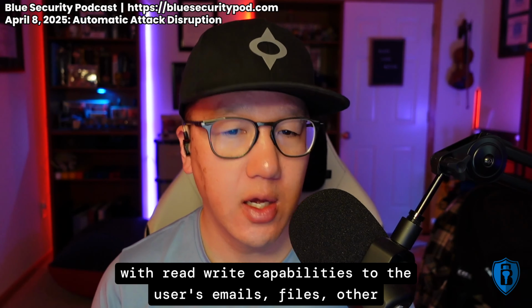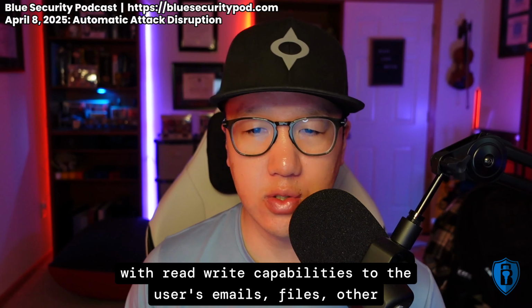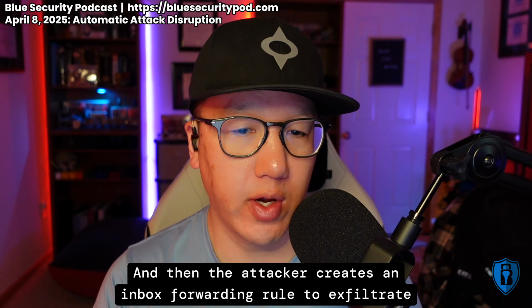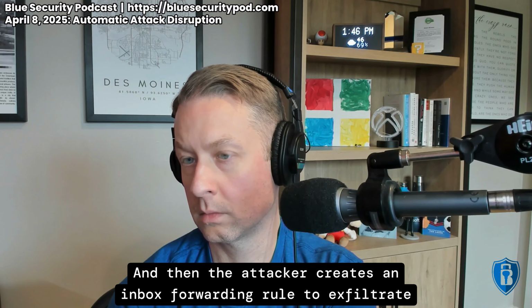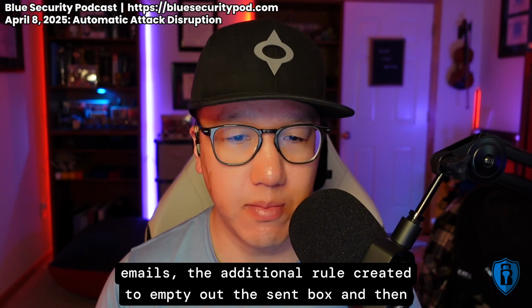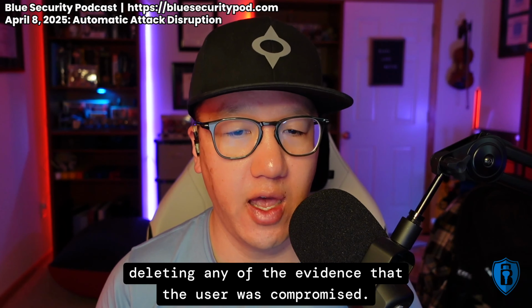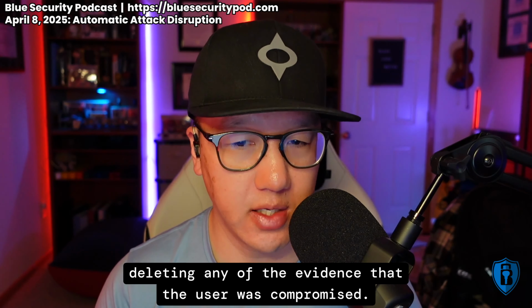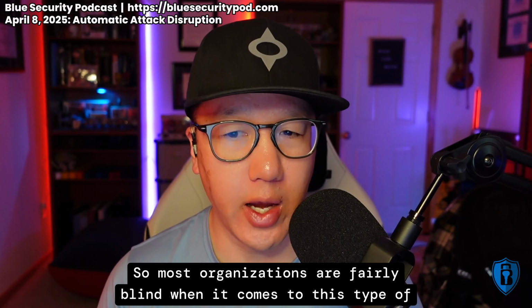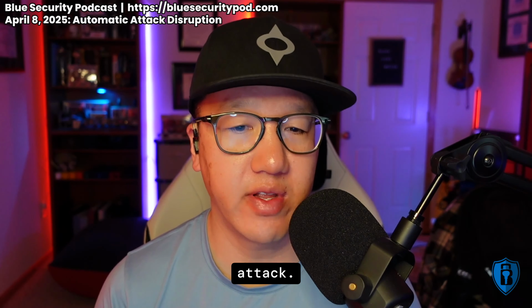In persistence and defense evasion, the attacker is going to create multiple malicious OAuth apps across the various tenants with read-write capabilities to the user's emails, files, other resources. And then the attacker creates an inbox forwarding rule to exfiltrate emails. An additional rule is created to empty out the sent box, deleting any of the evidence that the user was compromised. So most organizations are fairly blind when it comes to this type of attack.